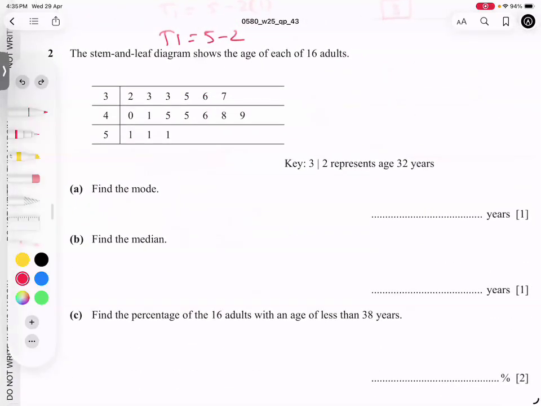Now let's talk about question number 2. He has given a stem and leaf diagram, which shows the ages of 16 adults. You can see the key given here: this is 32, it means 32 years of age. Find the mode. The mode is the maximum repeating number. You will see which number repeats the most, and we can see 1 1 1 here. It means 51, 51, 51. So the mode is 51.